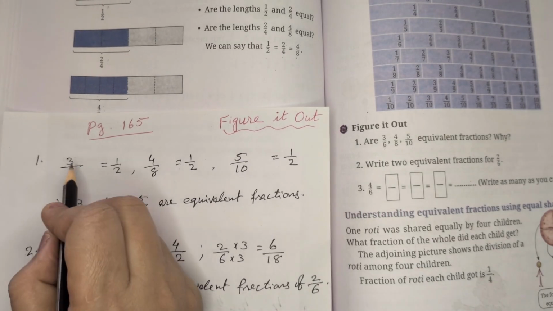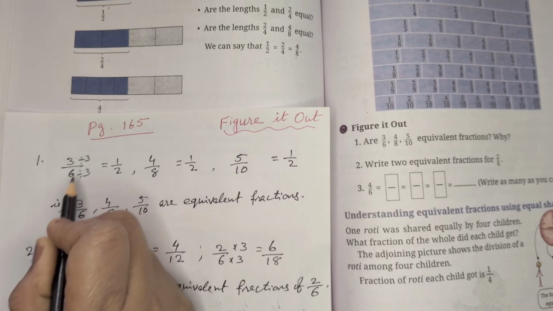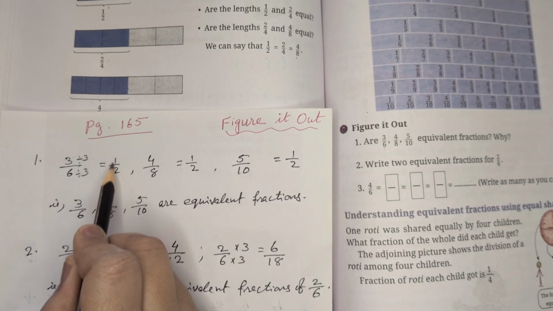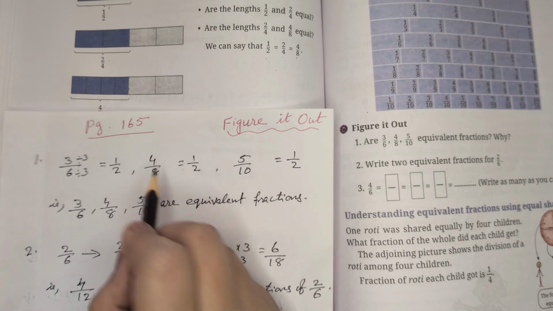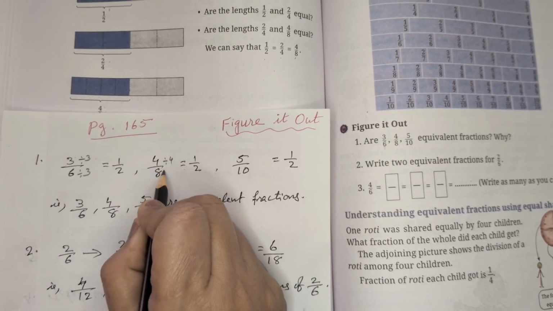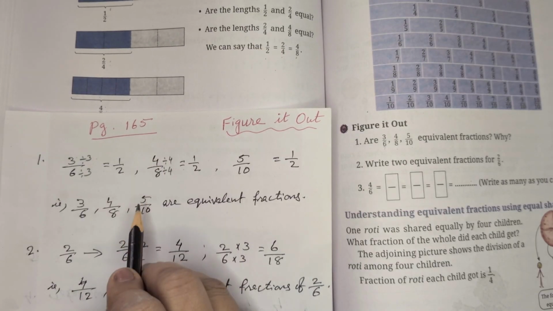If we divide 3 by 6 with the common factor 3, we get 1 by 2. Next number, 4 by 8, that also we can divide by 4. 4 is a common factor for both the numerator and denominator.